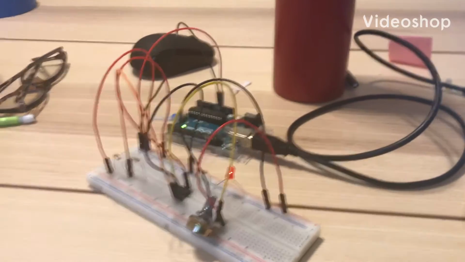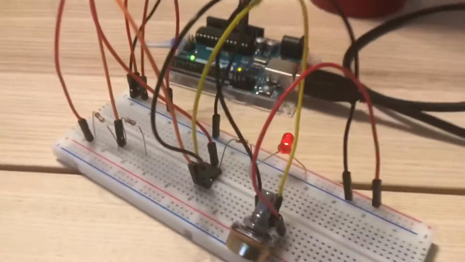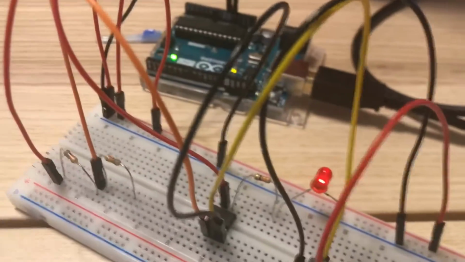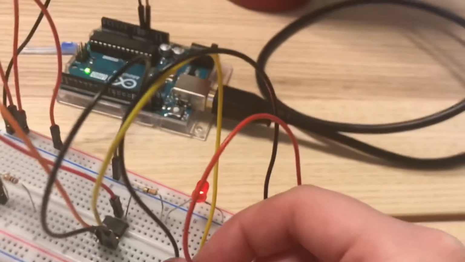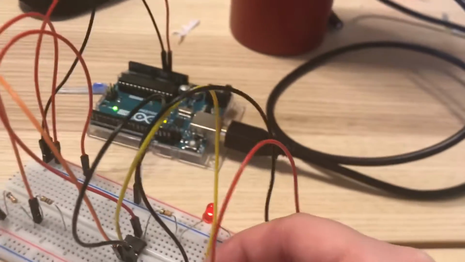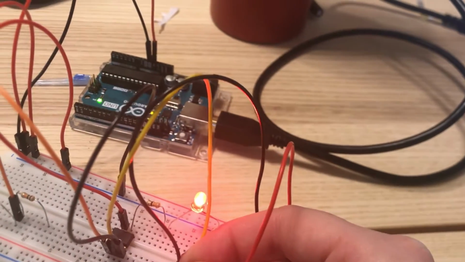This is lab 8 for ENME351, so here's part 1, the comparator. Here's a circuit all set up with the op amp and the LED. As I rotate the potentiometer, you'll see right now it's at this really dim state, and as I rotate it, it will suddenly switch to a much brighter state.